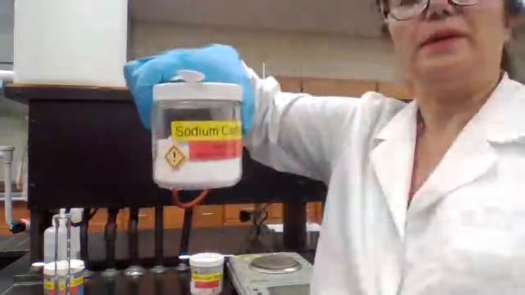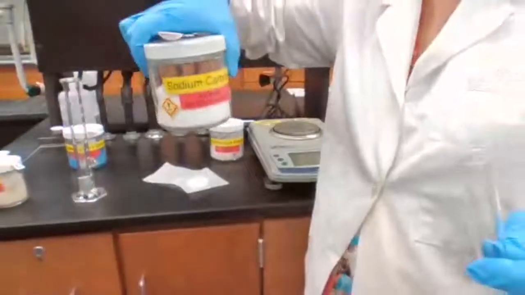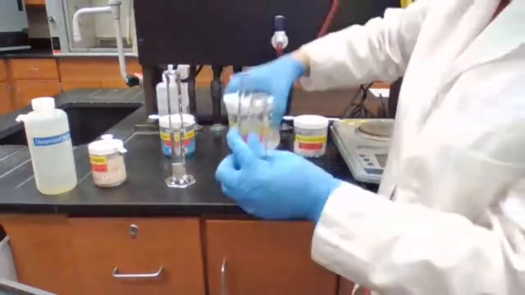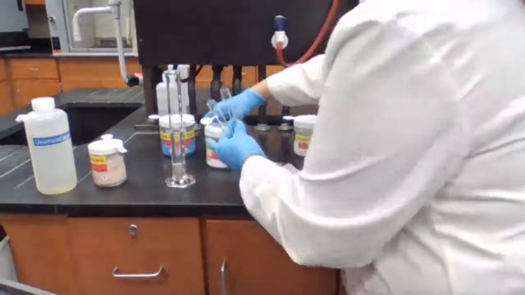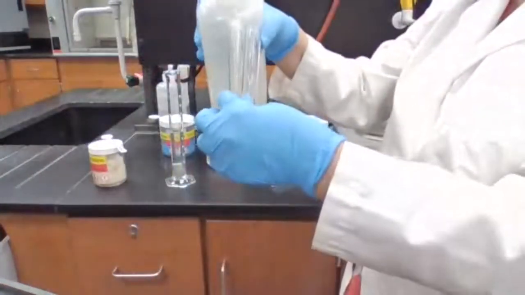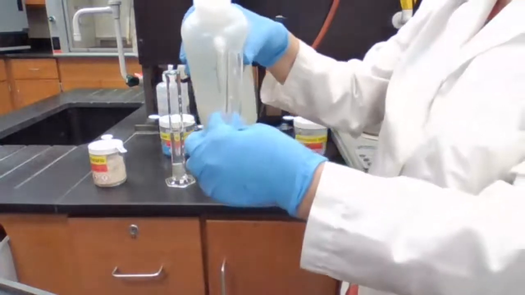I put sodium carbonate in a test tube, sorry, I had to tilt the camera to see, and add about 6 milliliters of water. So we have the sodium carbonate solution here.